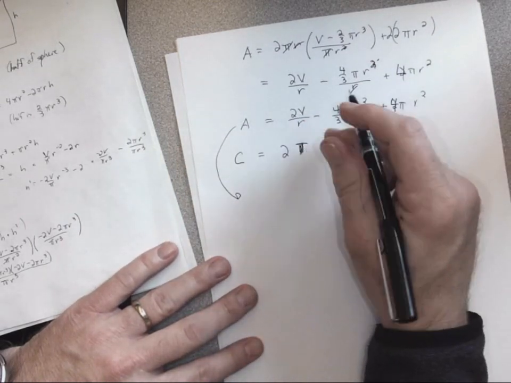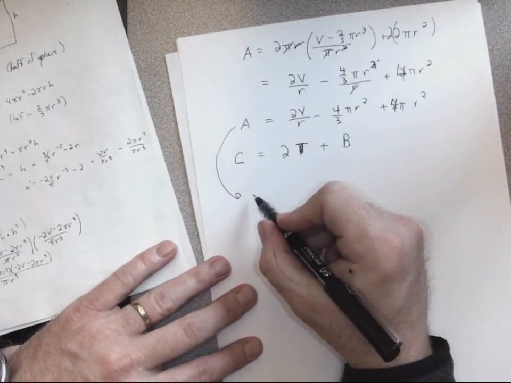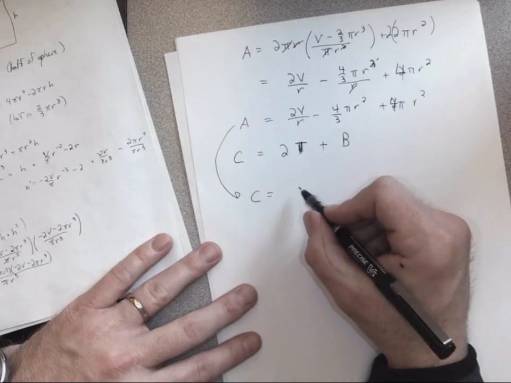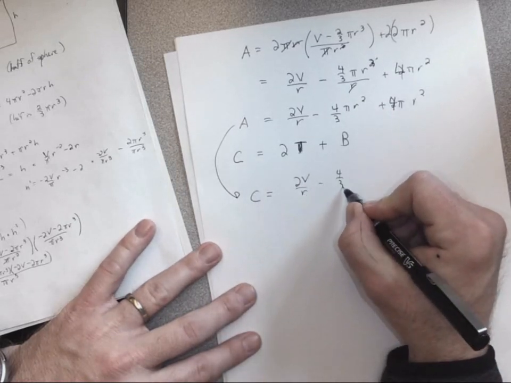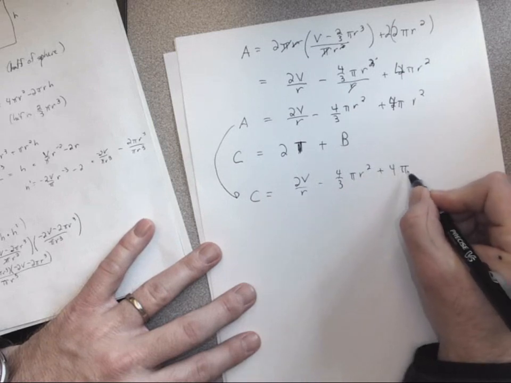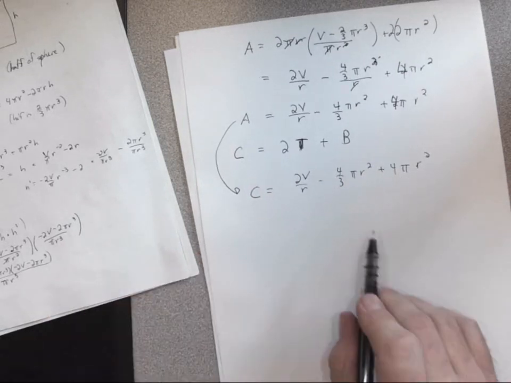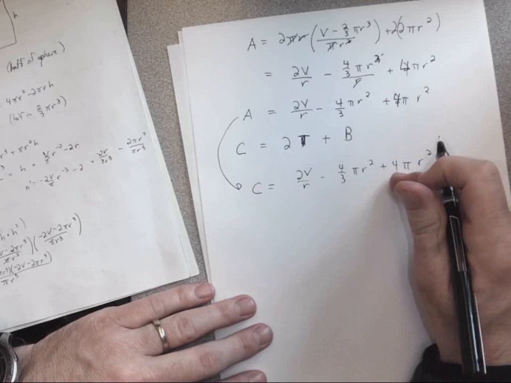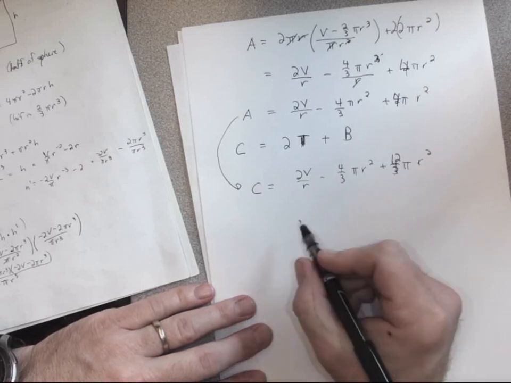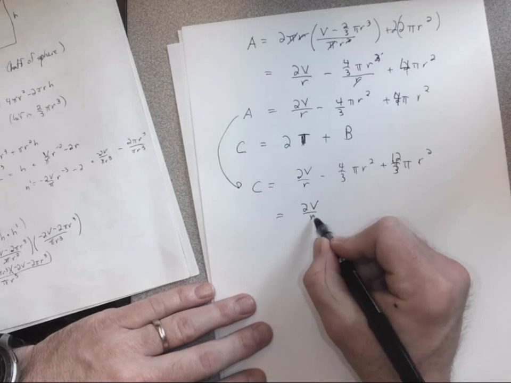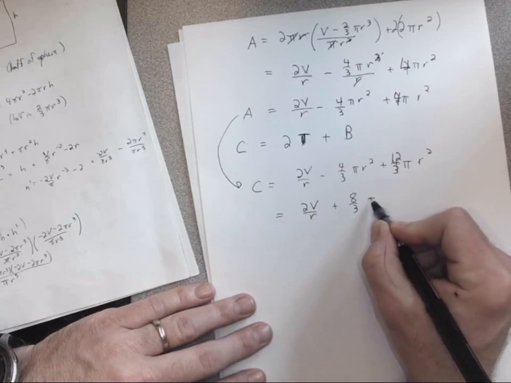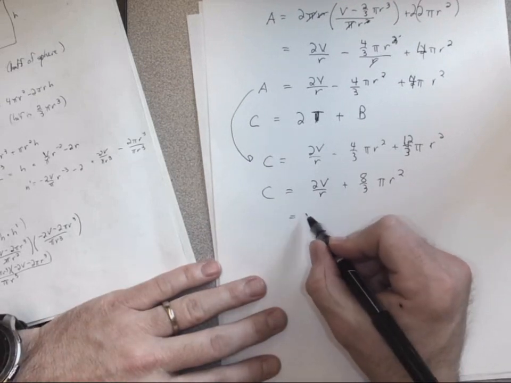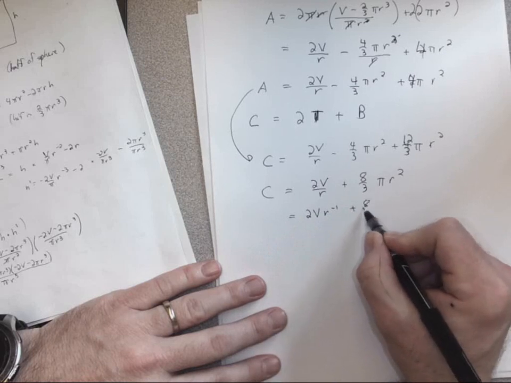So this is the top, this base is this one. So our cost is dependent directly on the area, is 2v over r minus 4 over 3 pi r squared plus 4 pi r squared. Okay, so I can add these two things together, right? Top and bottom by 3, so this is going to be 12 over 3. So this is going to be 2v over r plus 8 over 3 pi r squared. So that's C. This is also the same thing as 2v r to the minus 1 plus 8 over 3 pi r squared.